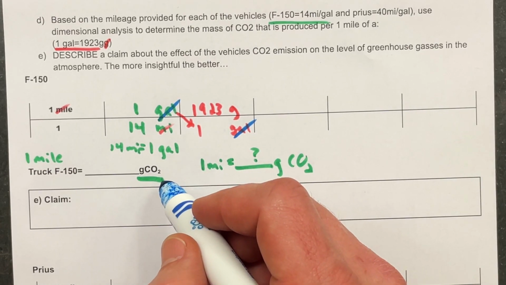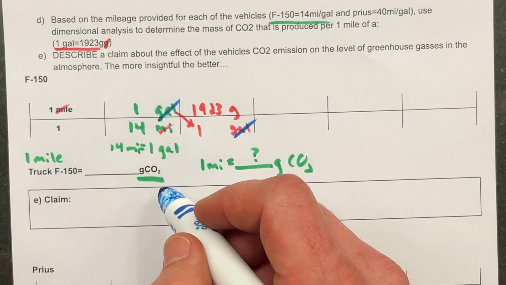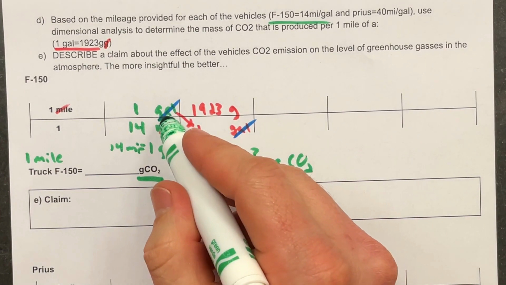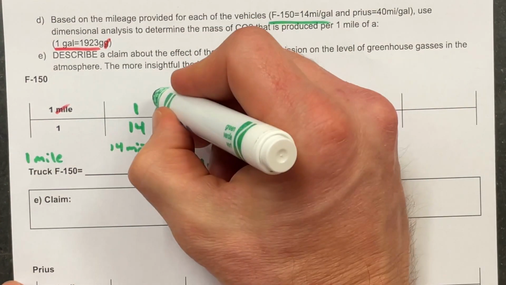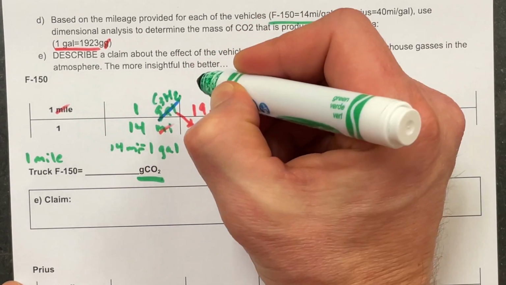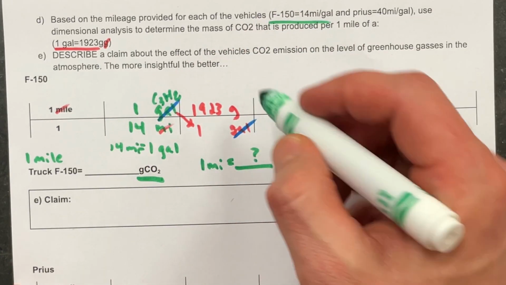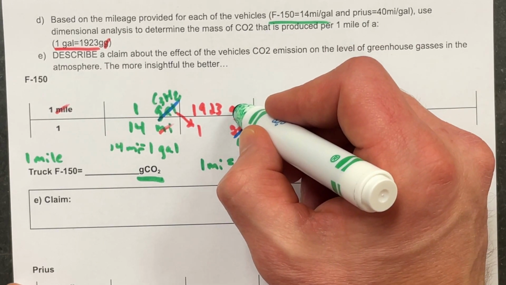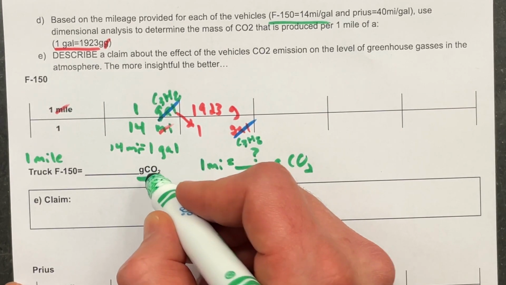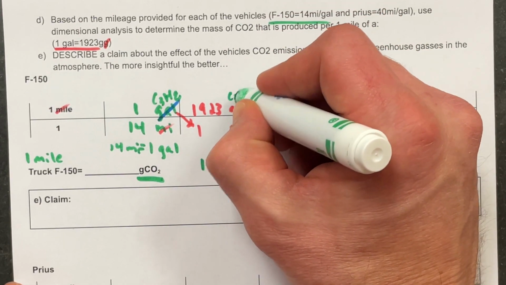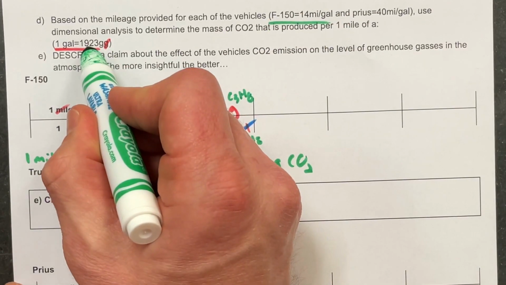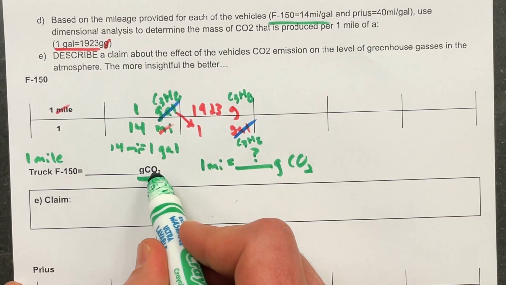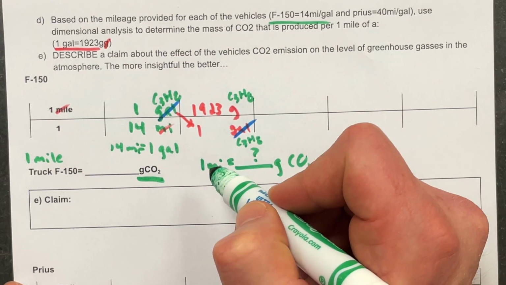This is why writing down your actual full unit is really helpful. Check this out. This is gallons of propane, C3H8, and this is gallons of propane, C3H8. And this is grams, but not grams of CO2. It's grams of C3H8. This was our propane conversion, so we haven't actually gotten to grams of CO2. We've gotten to grams of C3H8.